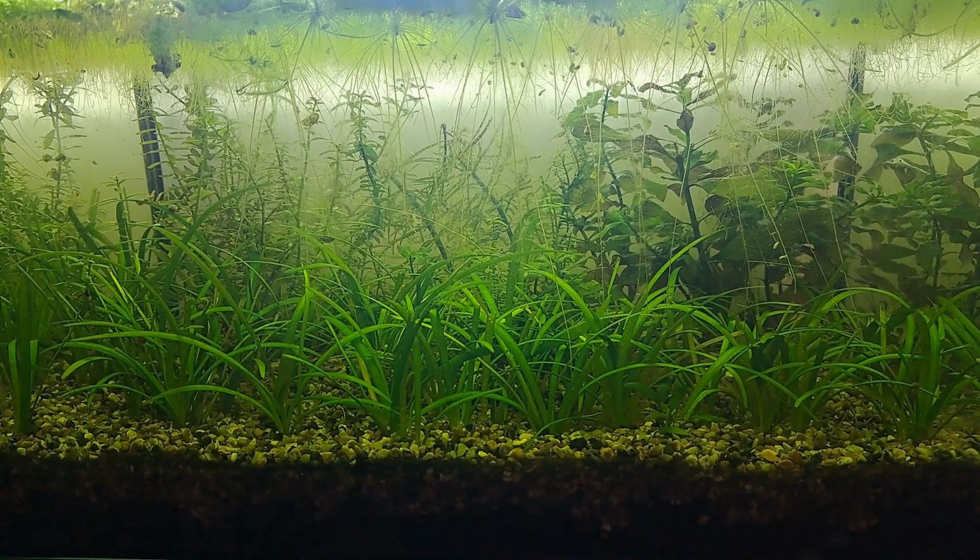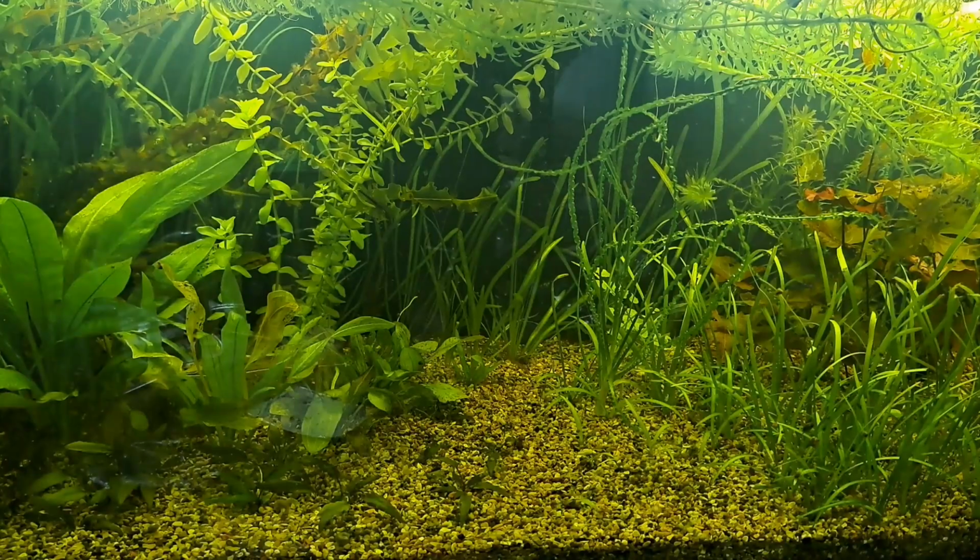This is one of my Walstad Method ecosystems, and this is another one of my Walstad Method ecosystems.